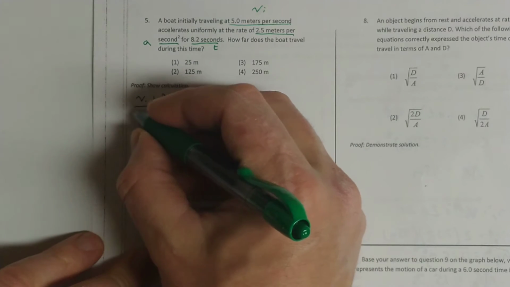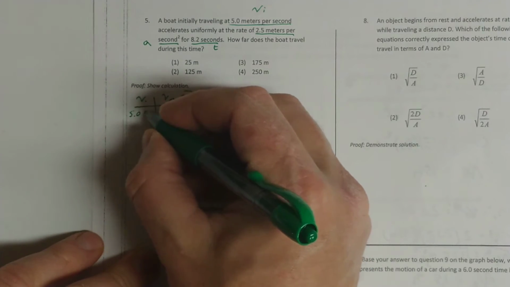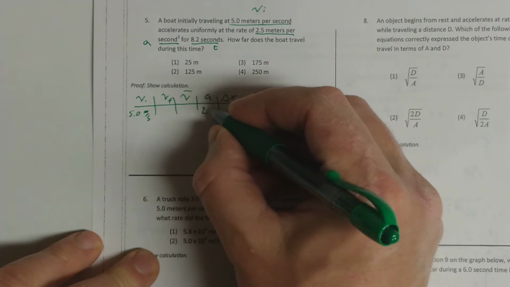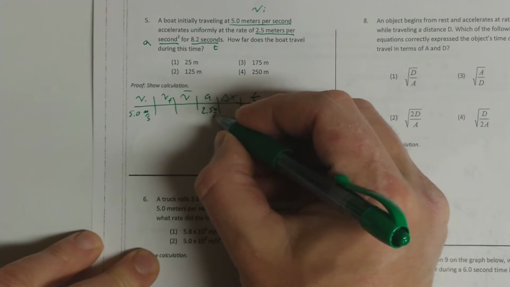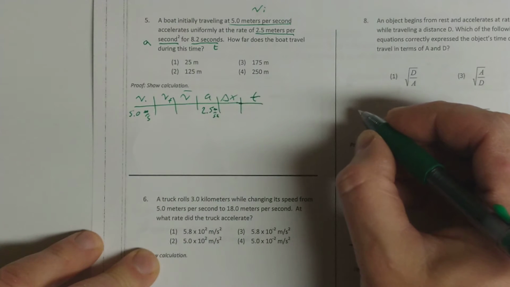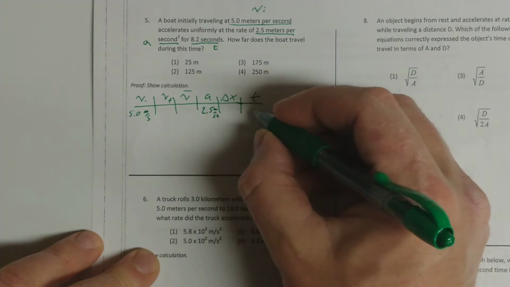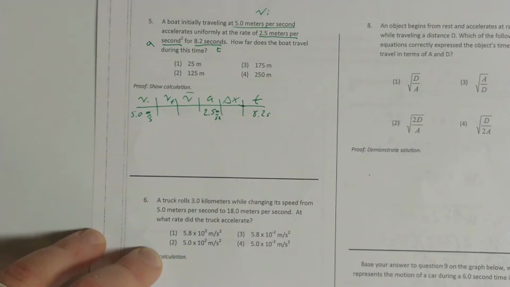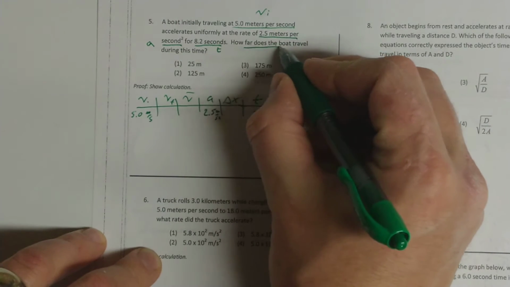So V initial is 5.0 meters per second. V final we don't know. We know the acceleration is 2.5 meters per second squared. And we know the time is 8.2 seconds. So we're looking for how far does the boat travel.